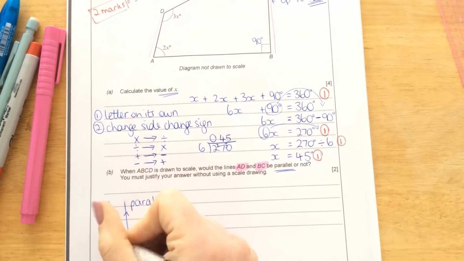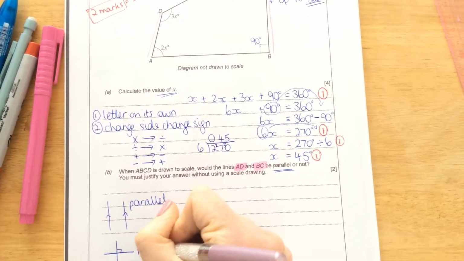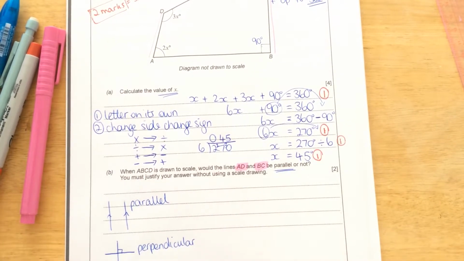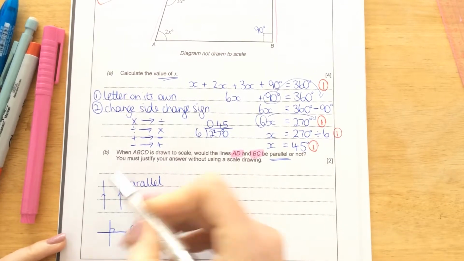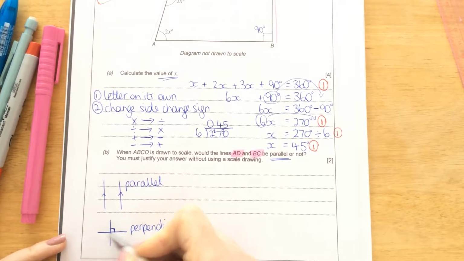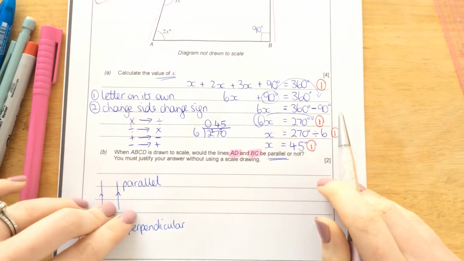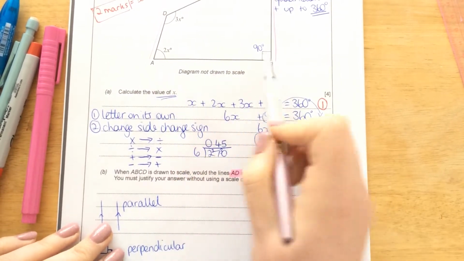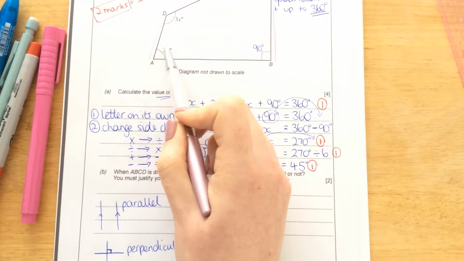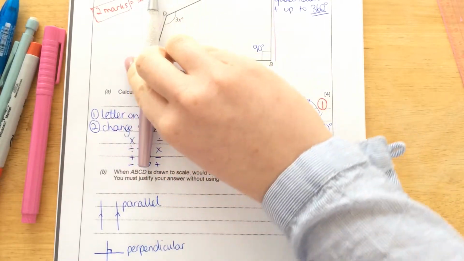There's another one we need to know, which is perpendicular. That means that these 2 lines meet at a right angle. They cross over at a right angle. That's perpendicular. So how do we know if these 2 lines are parallel? It says here that this angle is 90 degrees. What would this angle be? We could then see how far this line would be across.